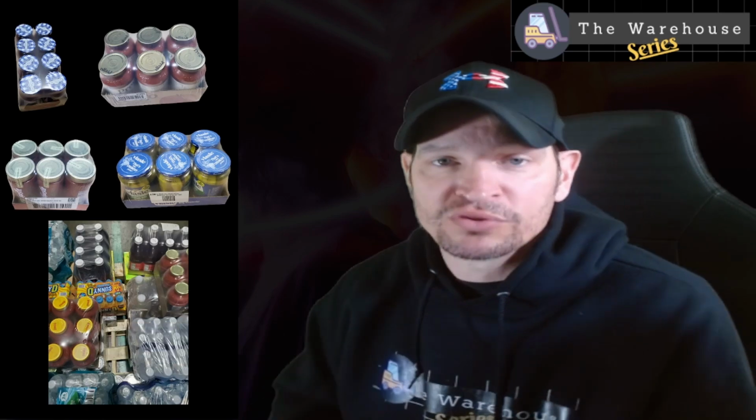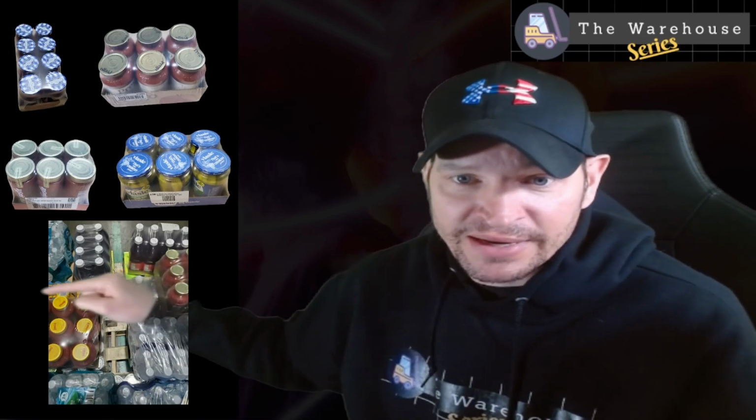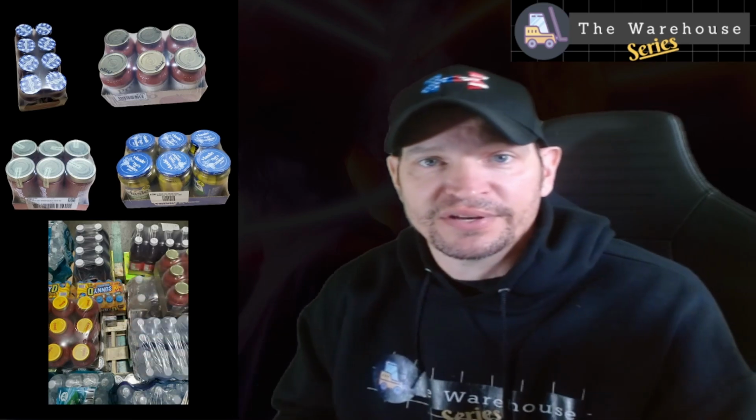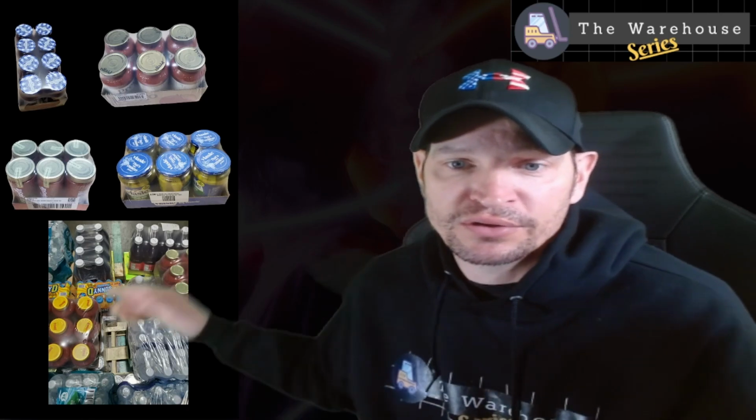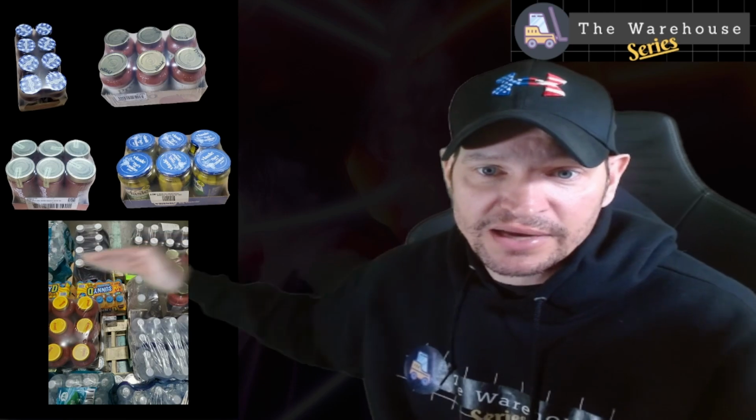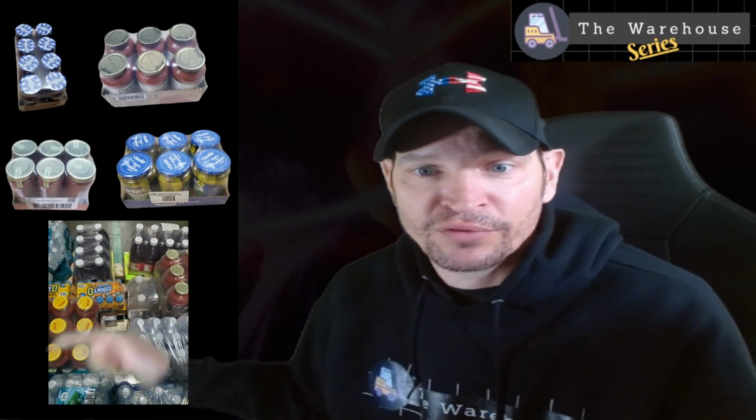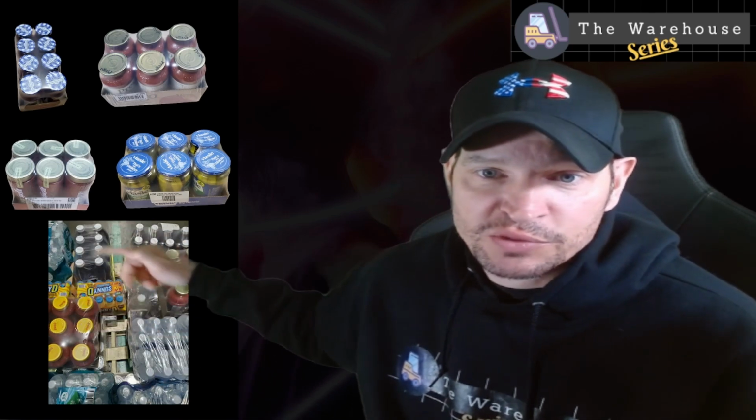These are the type of holes I'm talking about. They could easily fit in the middle of this pallet, and they chose not to do so. They chose to put it back here, when all they had to do is turn these cases facing in, and they would have had enough room to fill in this gap. This is just poor stacking.